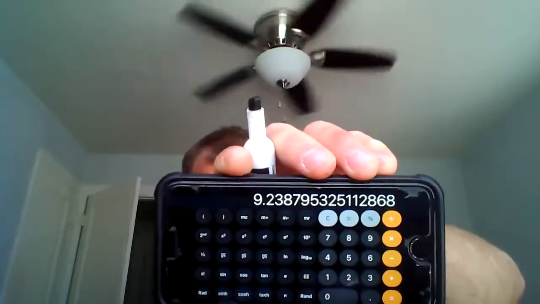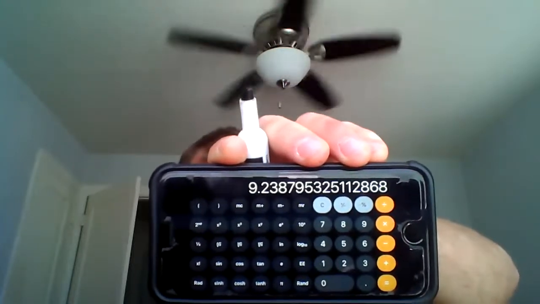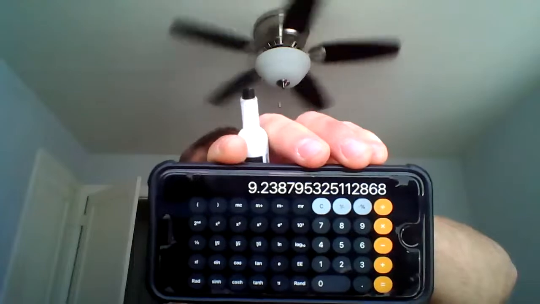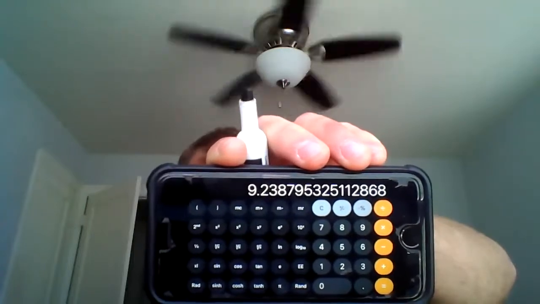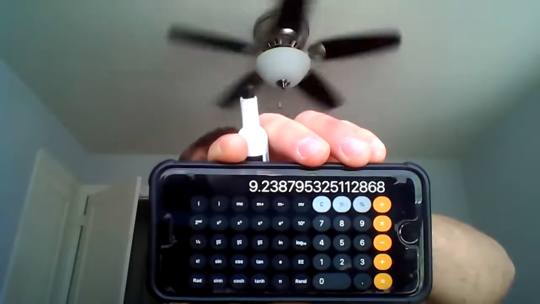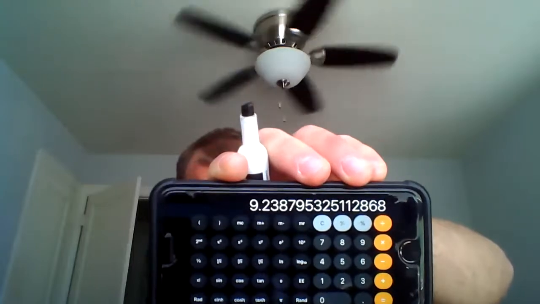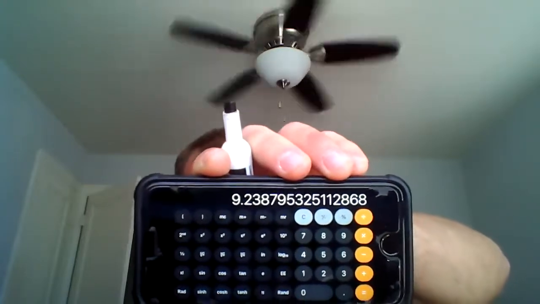And then you have to hit equals. It doesn't make any sense. You do it pretty much completely backwards. And that's the only reason I try to make you guys use Desmos on this. Your phones will work, they're just dumb.